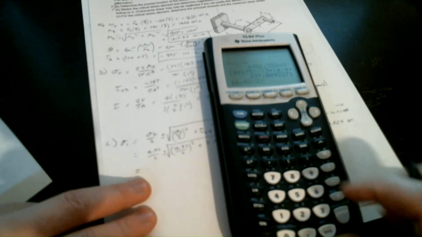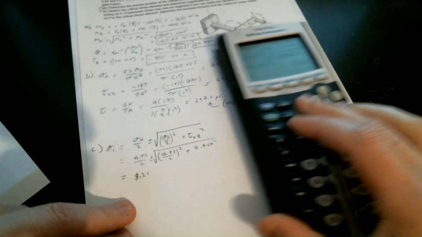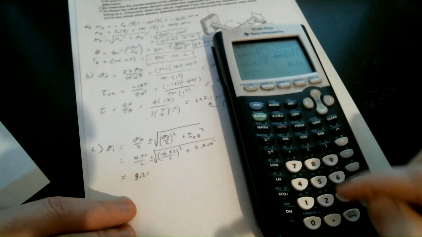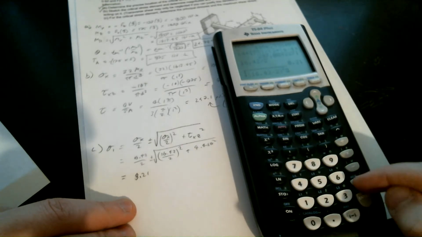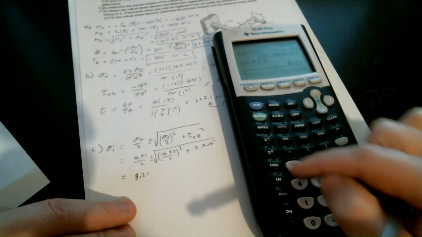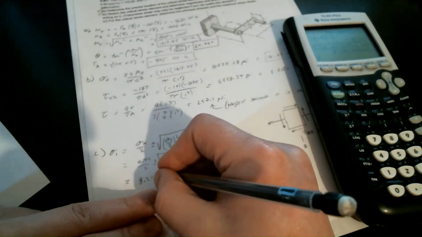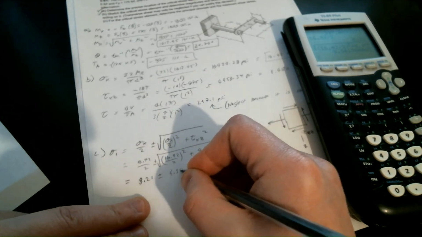16.42 divided by 2 equals 8.21. Then we have the square root of 16.42 divided by 2 squared plus 4.456 squared, which is 9.34. So it'd be plus or minus 9.34.